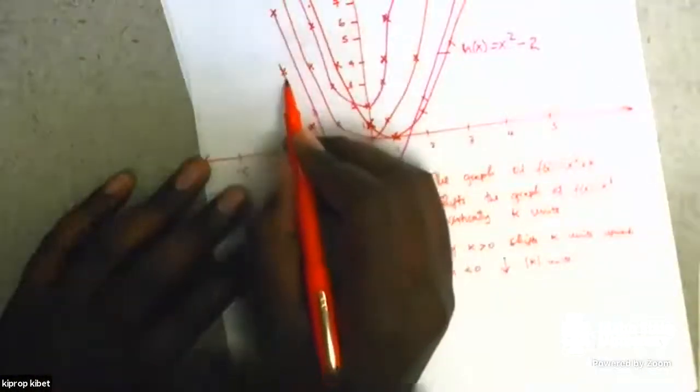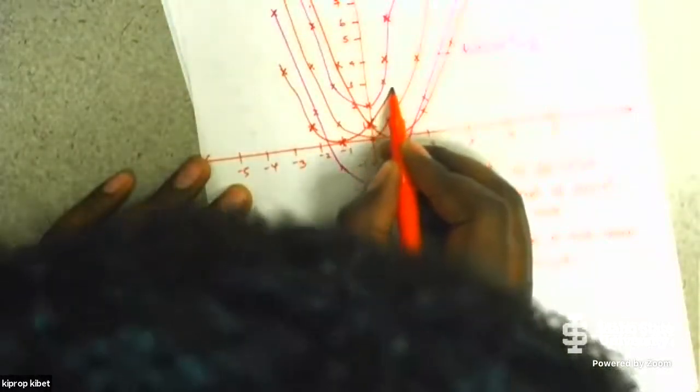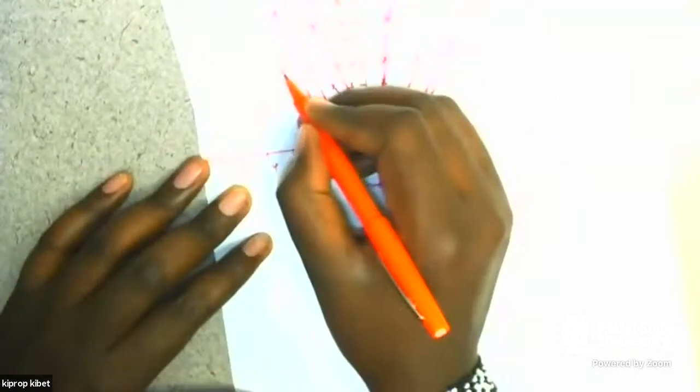So when we plot this, it goes that way. I think it was going this way, the 9 there. Yes.